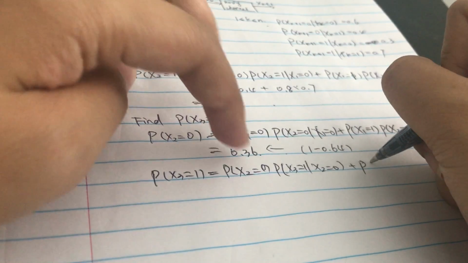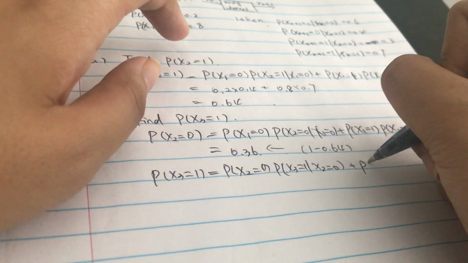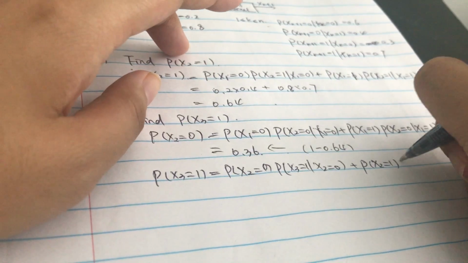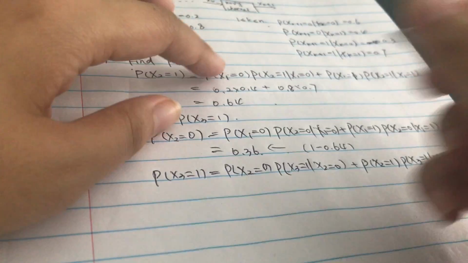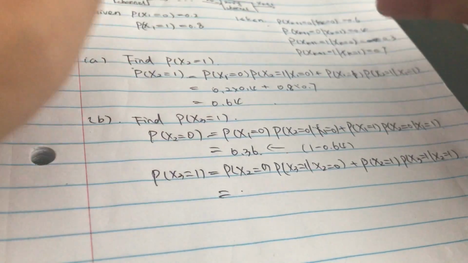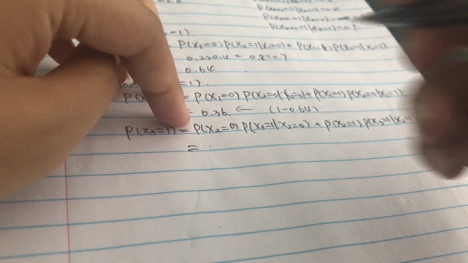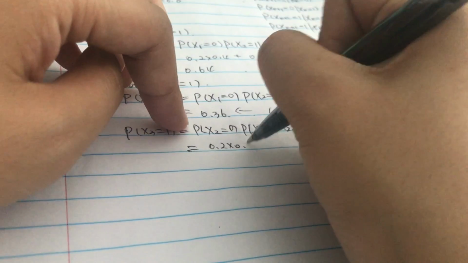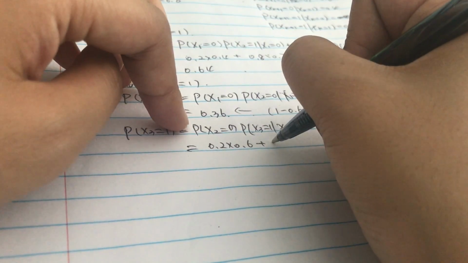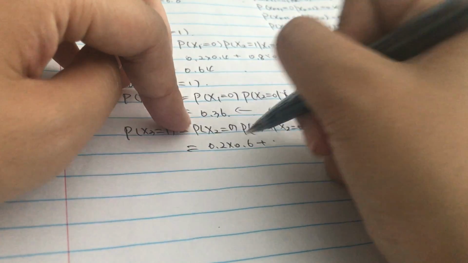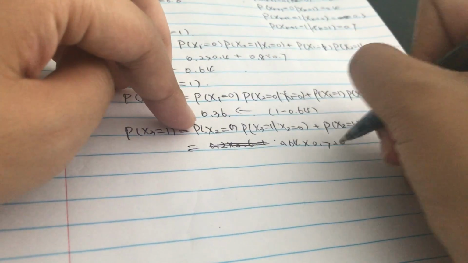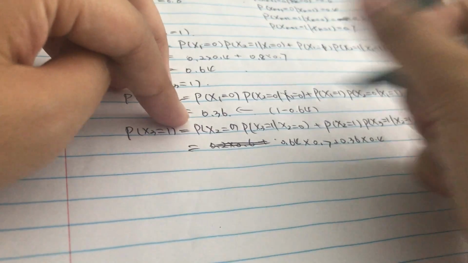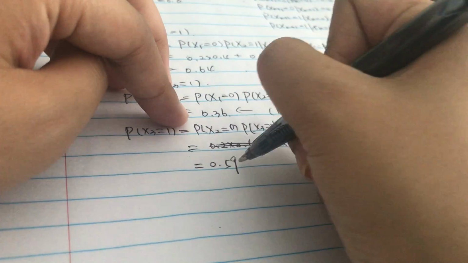We also have two situations, and here we apply these figures into this formulation. And the result is 0.594.